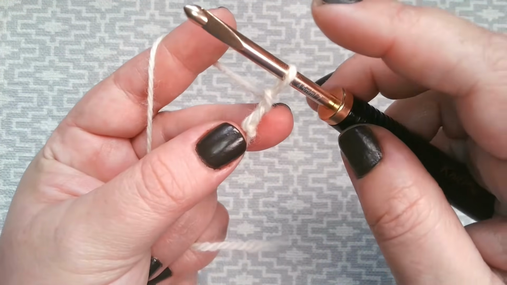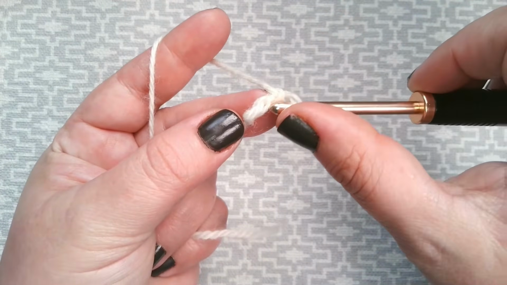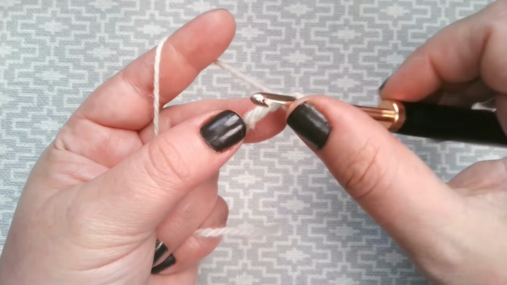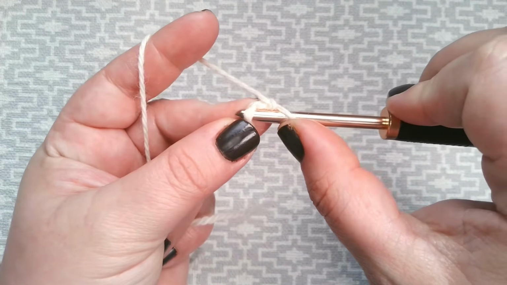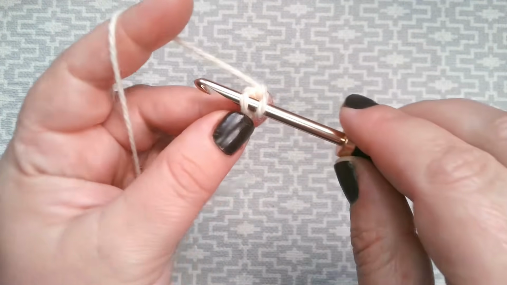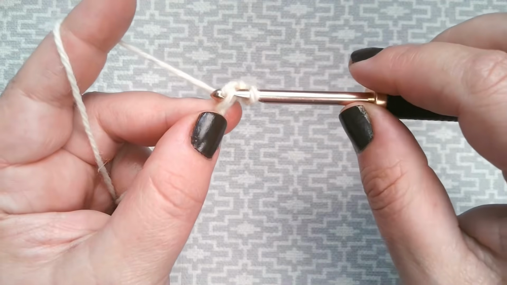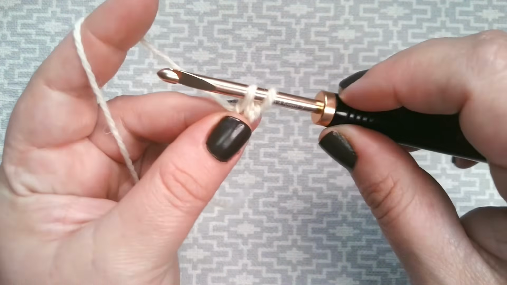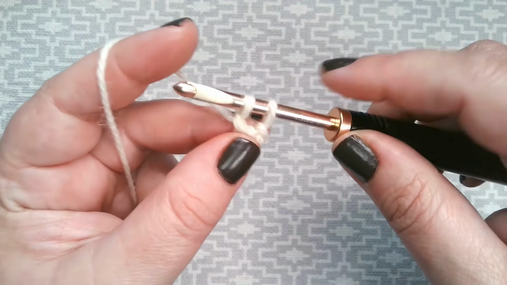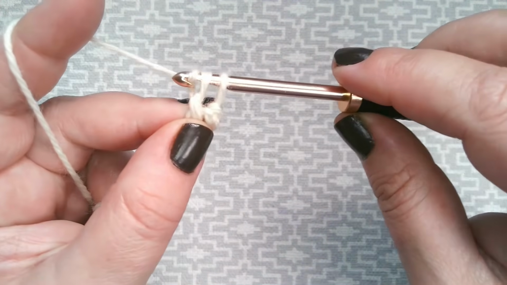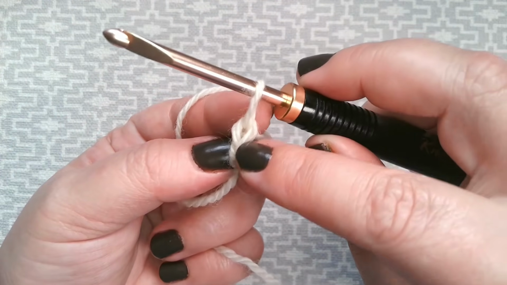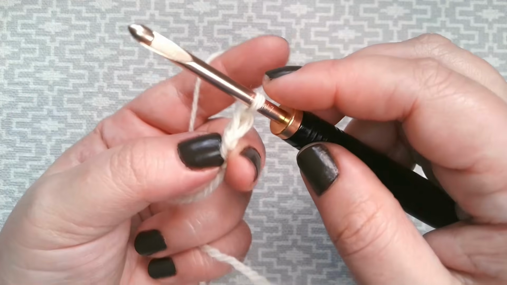If you turn them on the side, you will see that each V has a bump at the back. We're going to insert the hook into the first bump, the bump of the first chain that we have made. Yarn around the hook and pull it through this bump. We have 2 loops on hook, yarn around the hook, pull it through 1 loop, and yarn around the hook, pull it through both. That has created a beautiful V on top, and that is our first stitch.